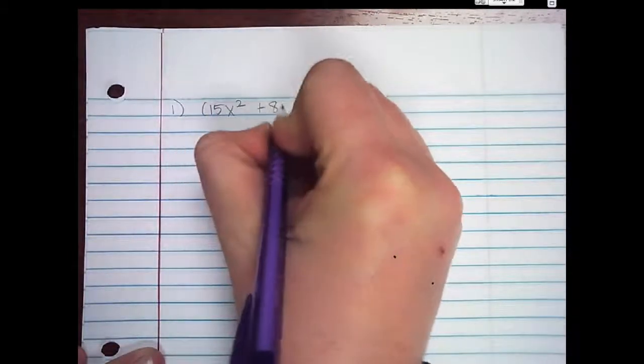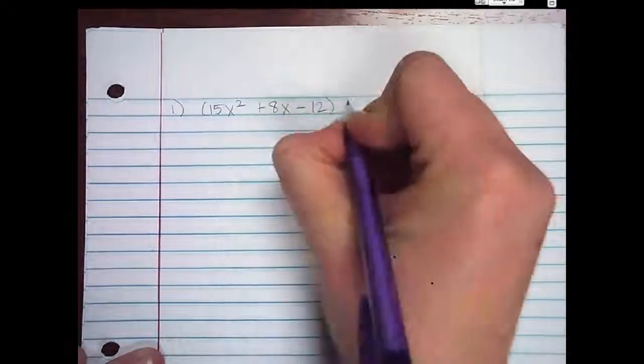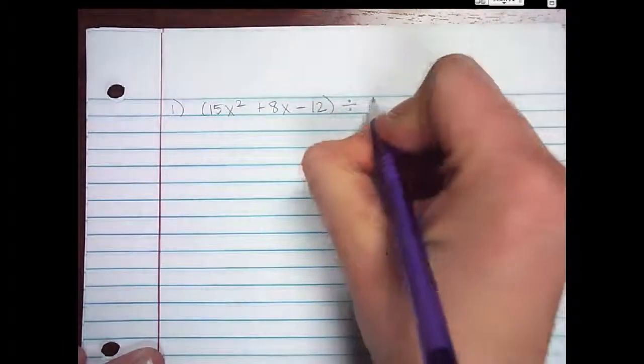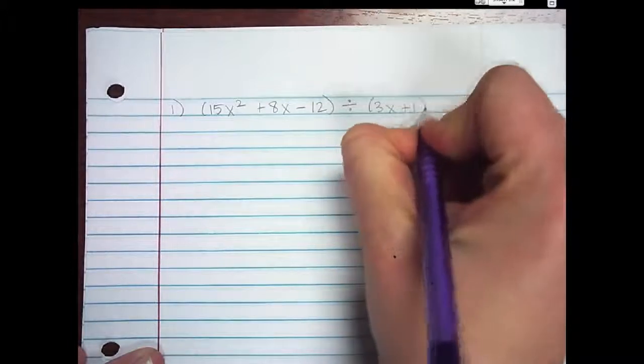Okay, so let's do one. Make sure you pay attention here. If you need it to be paused or rewound, then just ask. Okay, so number 1, we're going to do 15x squared plus 8x minus 12 divided by 3x plus 1.